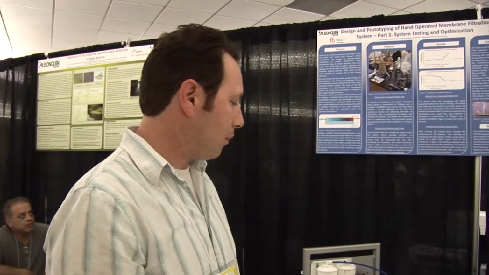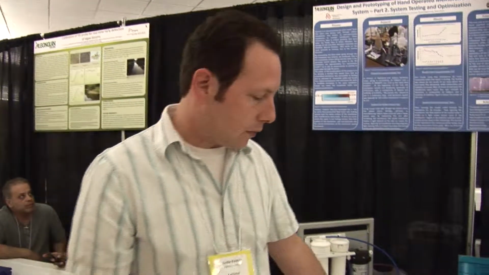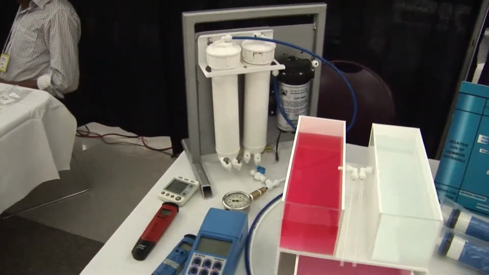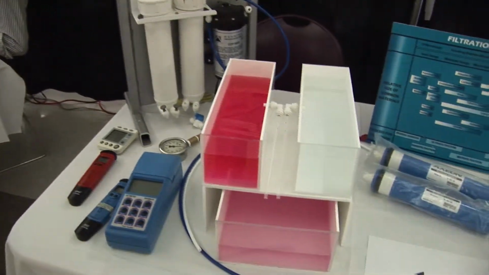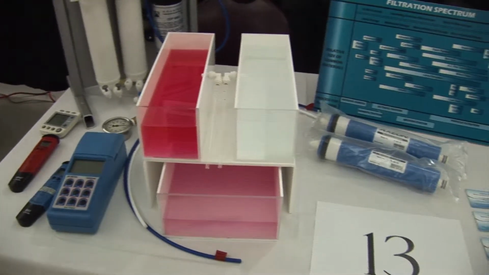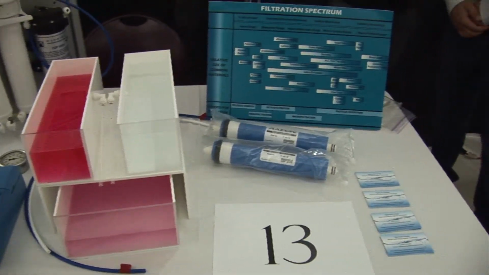In our poster, it shows some of the flows. We used a nice special purple dye that showed us how the flow was going through and how we were doing. Here we have a demonstration that shows red dye feed going in and how the membrane separates the red dye into a pure water and concentrate stream.